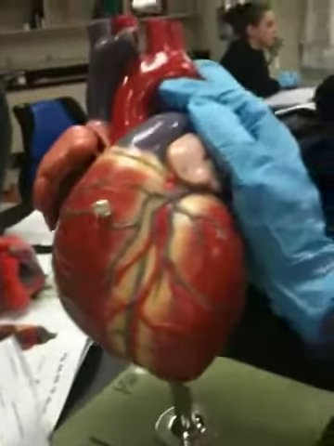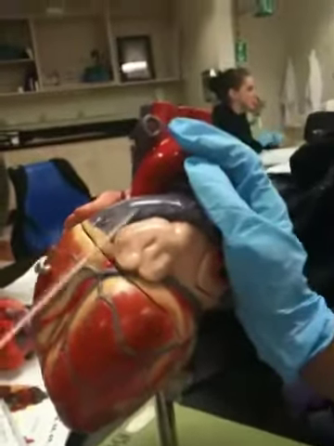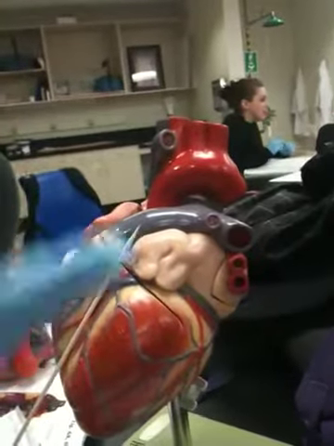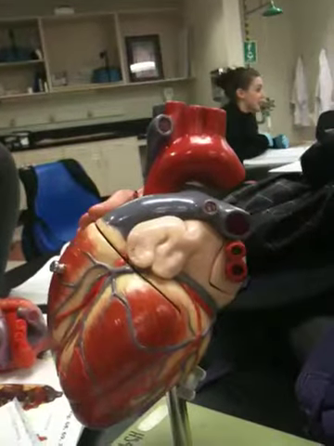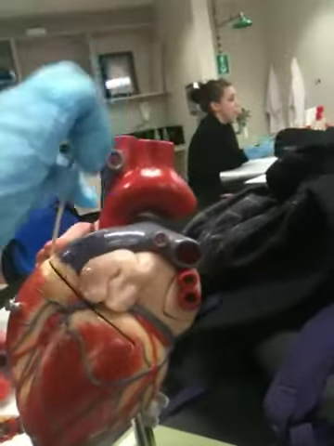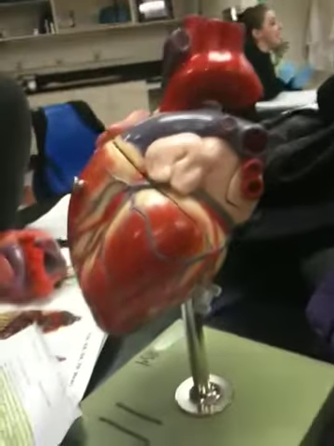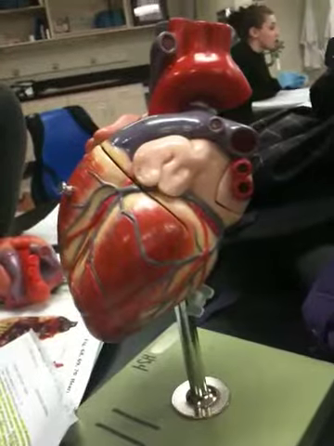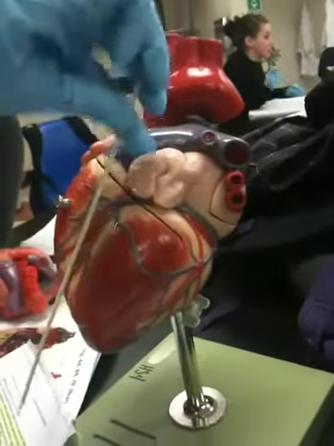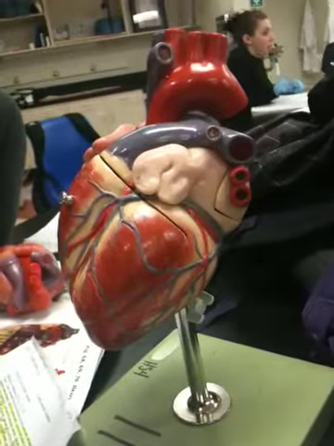Okay. The anterior interventricular sulcus is the groove that it's in. It's the line. And then the atrioventricular groove was over here. See, so that was the atrioventricular, and then the interventricular is in front.